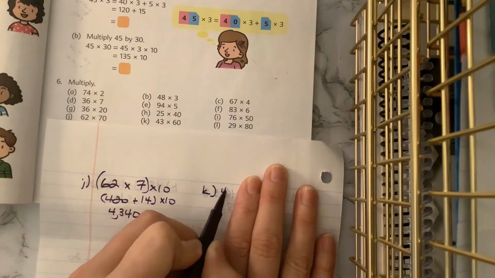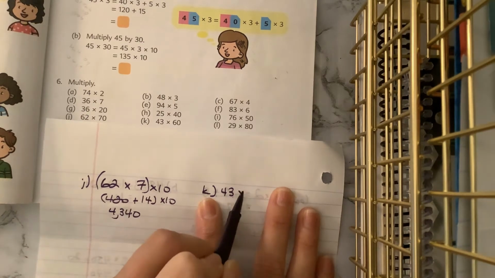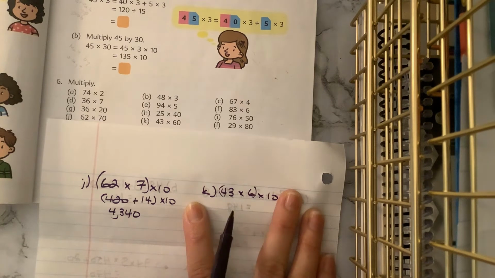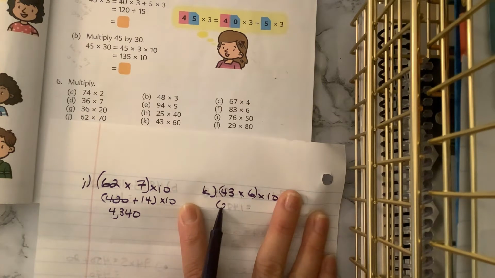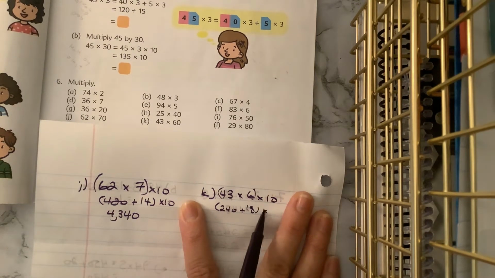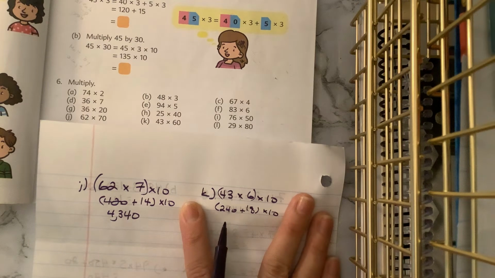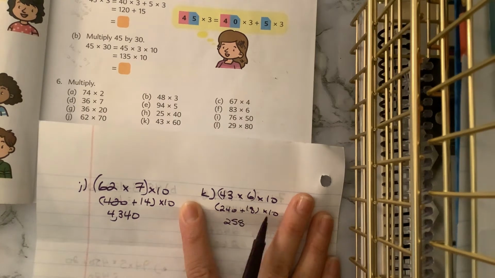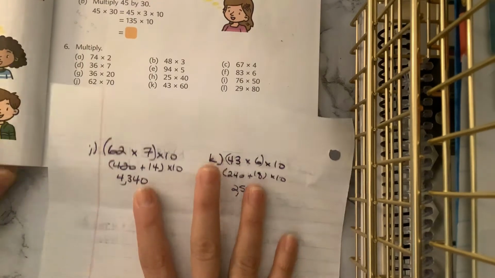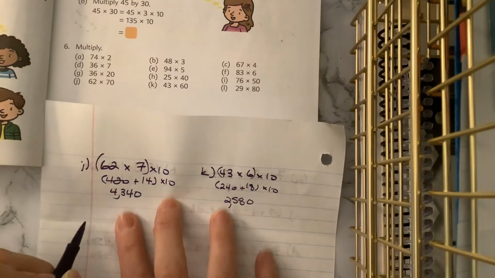K. Remember, 43 times 60 is the same as 43 times 6 times 10. We start here. 40 times 6 is 240. 3 times 6 is 18. We add them together. 258 times 10, we add that 0, 2,580. And L.